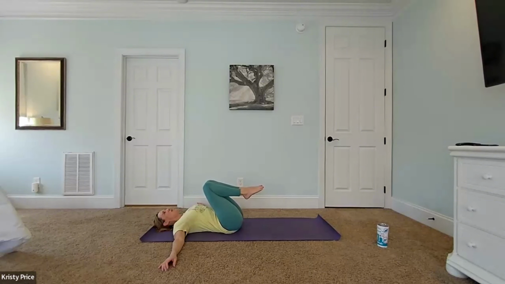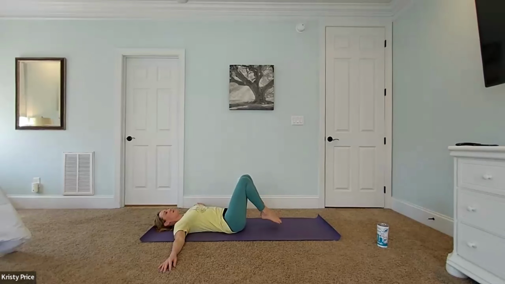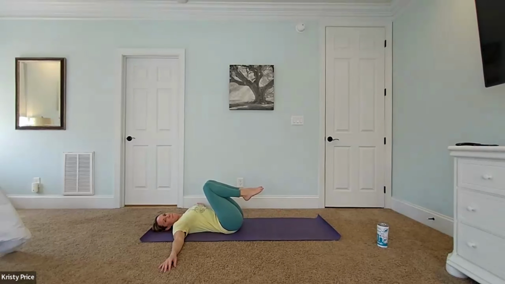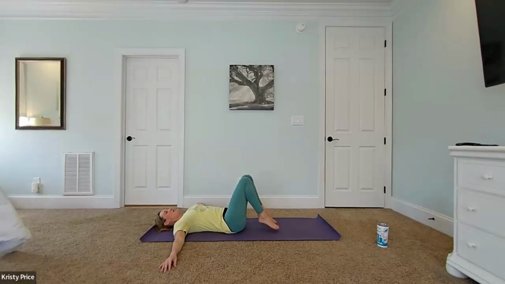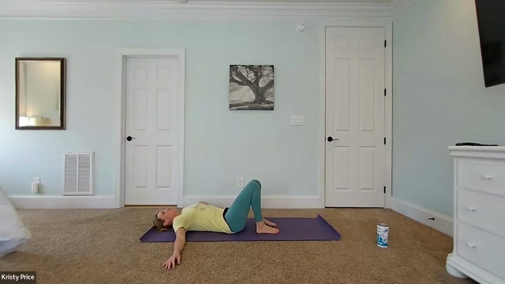Let's do, if you're doing unilateral, so one leg at a time, let's do one more on each side. And then you'll place both feet on the floor. We'll do one last thing on our back here. And then we will roll like a ball to sit.